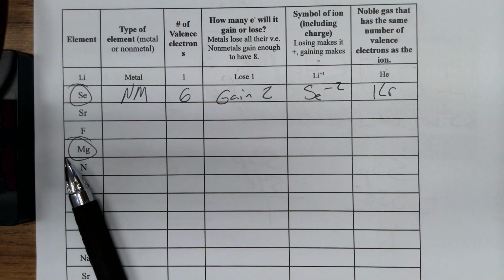Give them a head start. All right. We got some. Nice work. Look at your periodic table. Magnesium is a metal. Nice. All right, let's do the job. Yep, magnesium right here, so left hand side. Let's see what you got.